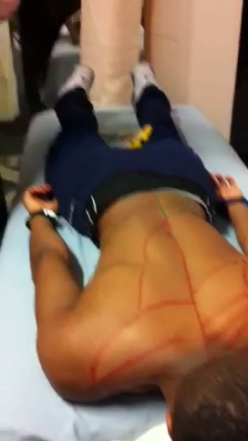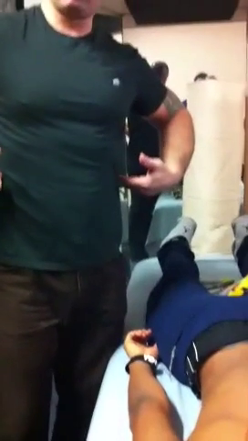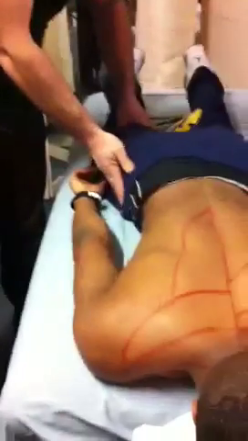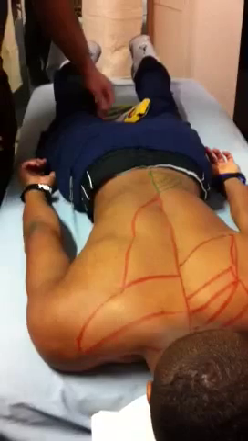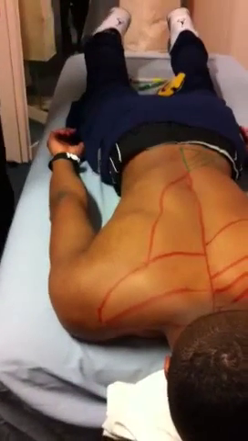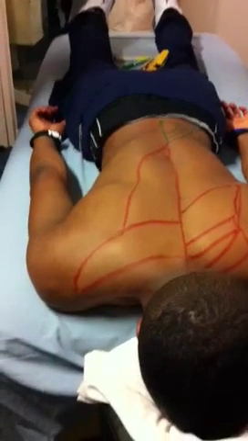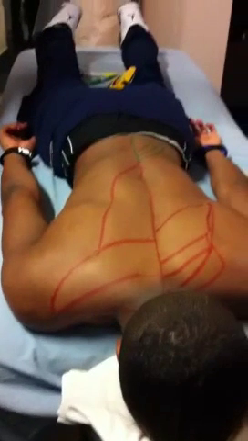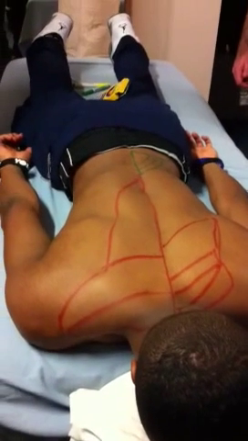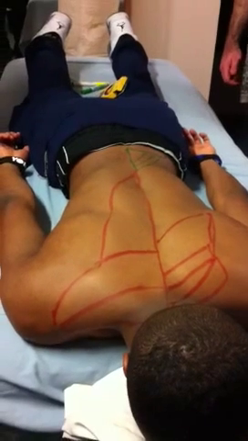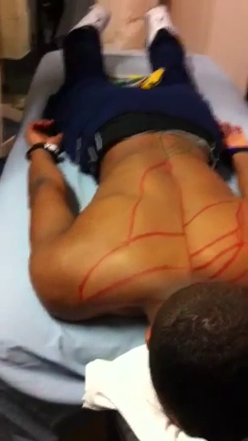If you fix your rib 12 and the L1 to L4, QL can also help you to what? To lift, raise the hip. Okay? And then we're just finishing on the QL. Next muscle, we're going to go to the rotator cuff. Okay? Rotator cuffs.